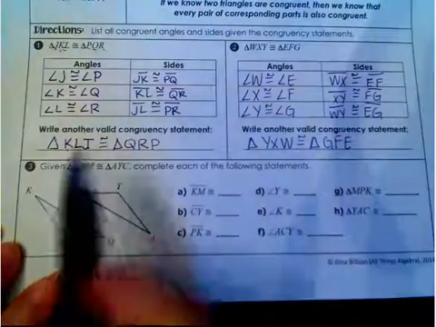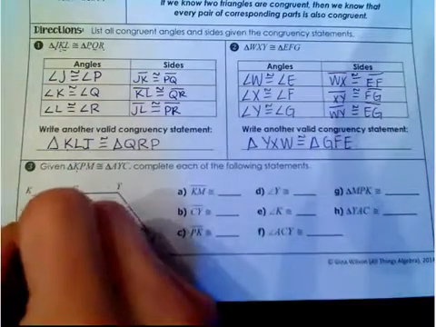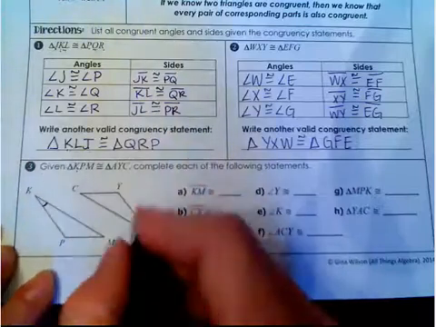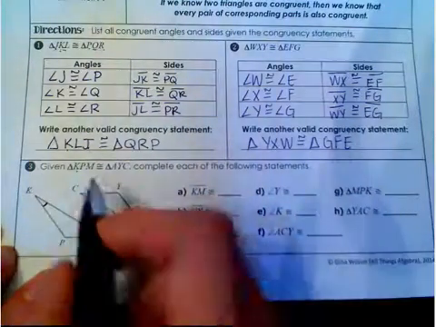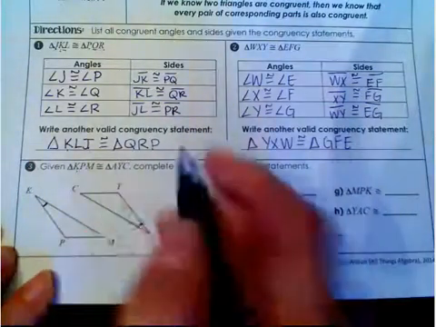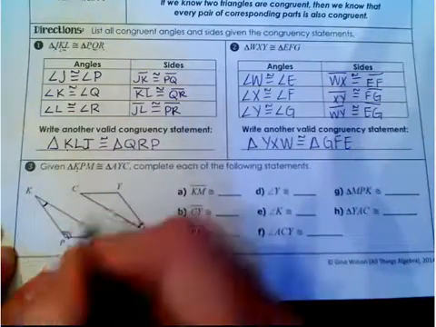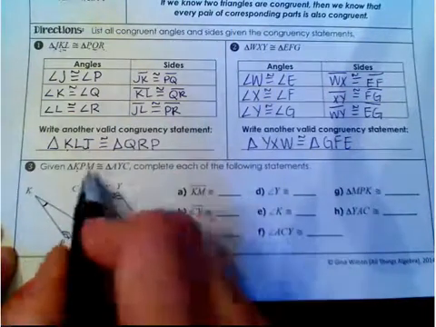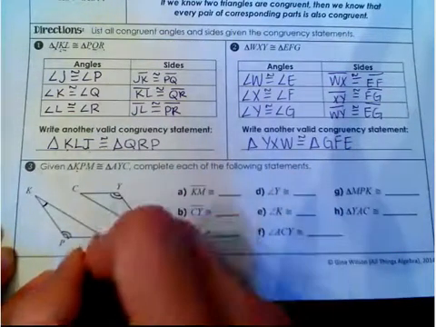So I'll start by labeling. So angle K should be corresponding to angle A. Angle P should be corresponding to angle Y. And angle M should be corresponding to angle C.